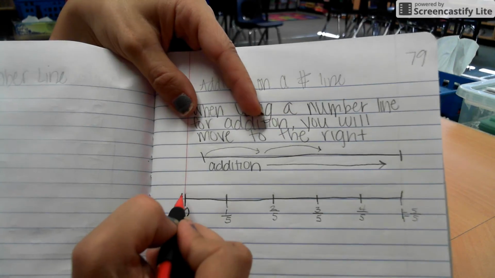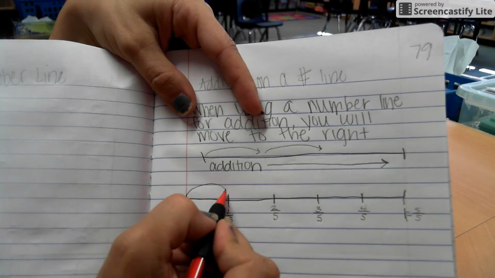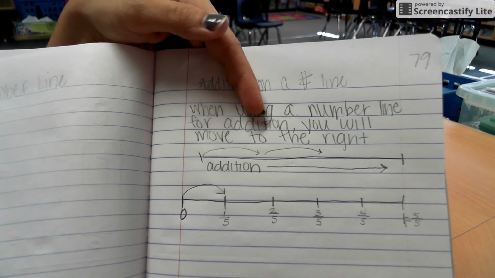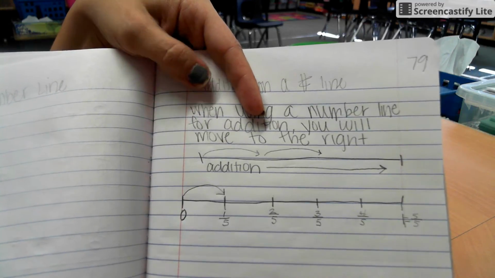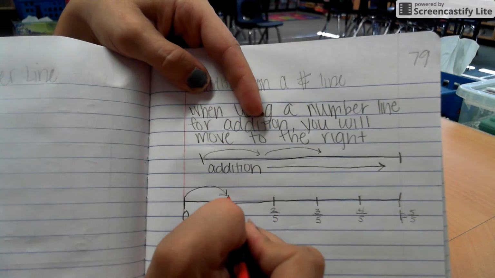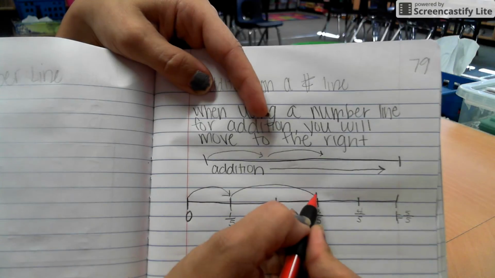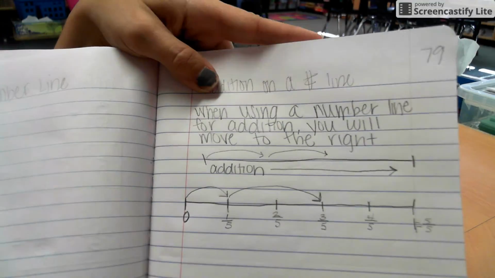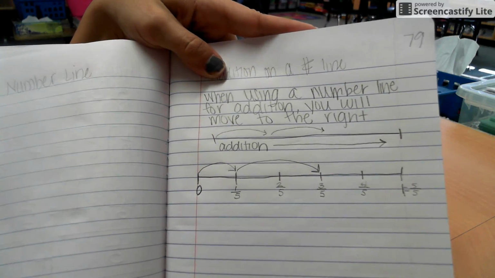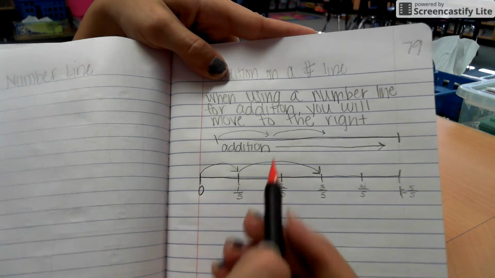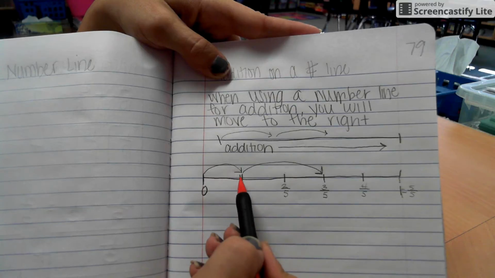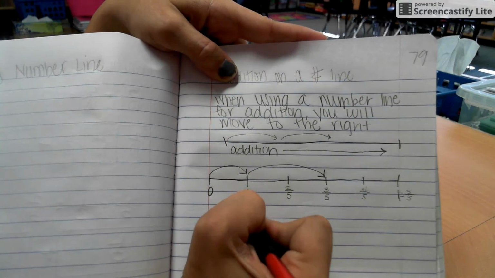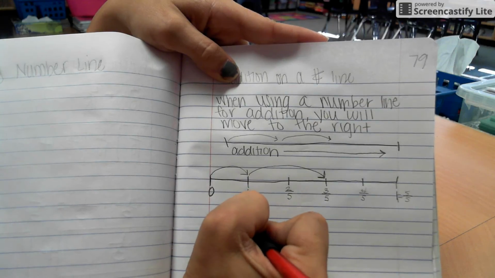Okay, so I'm going to start at 0, and my first skip is going to be to 1/5. Then I'm going to make another one to 2/5. So then I'm going to make an addition sentence for what I just did. Well, I started at 0, and how far did I go? I went 1/5. So I'm going to do 1/5.